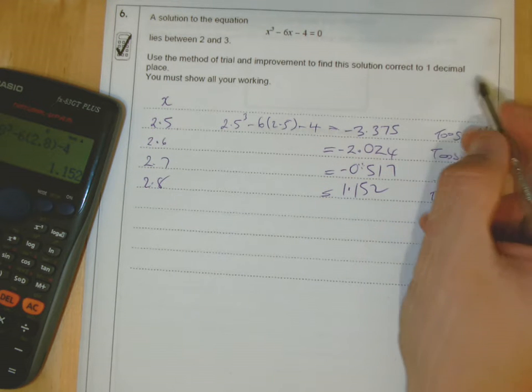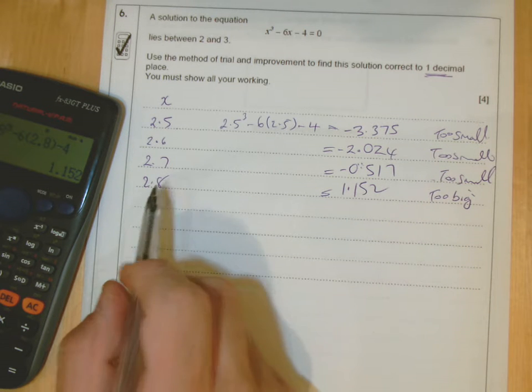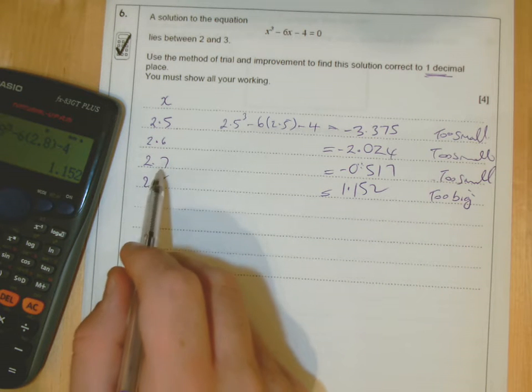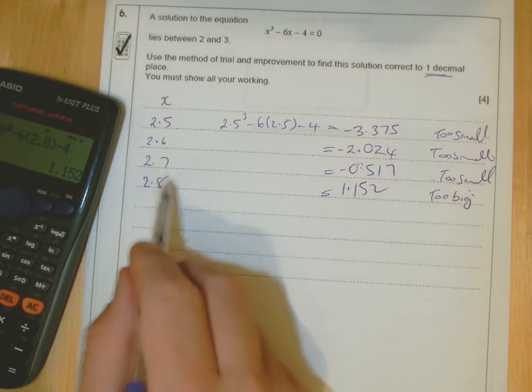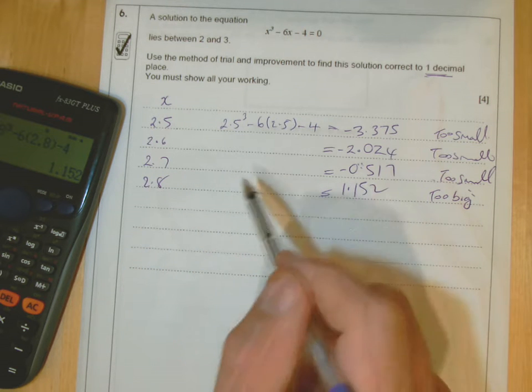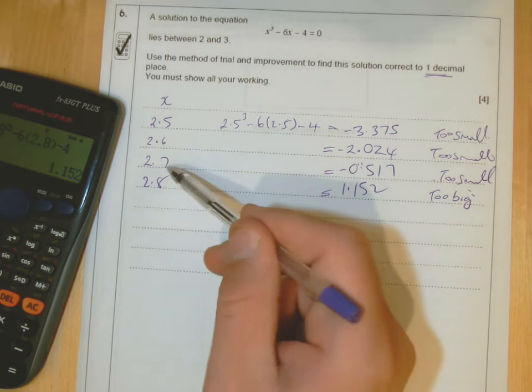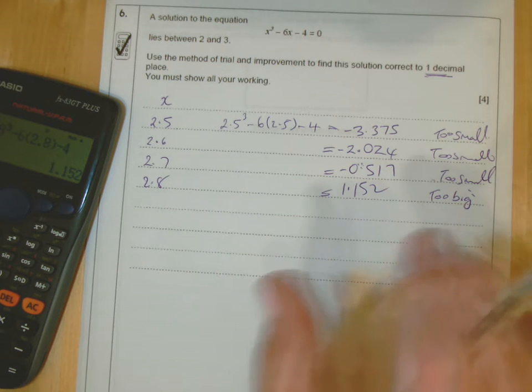They just want an answer. The exam people just want an answer correct to one decimal place. So 2.7 is too small. 2.8 is too big. Okay, obviously it's in between there somewhere. It's in between 2.7 and 2.8, but they only want it to one decimal place. So the answer is either going to be 2.7 or 2.8. Okay. Now what you shouldn't do is have a guess, right?